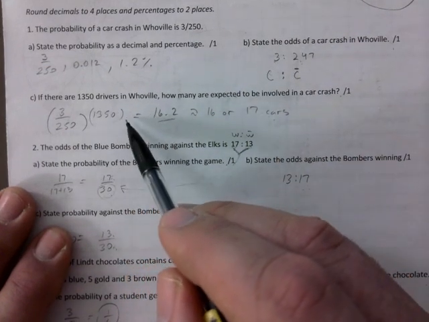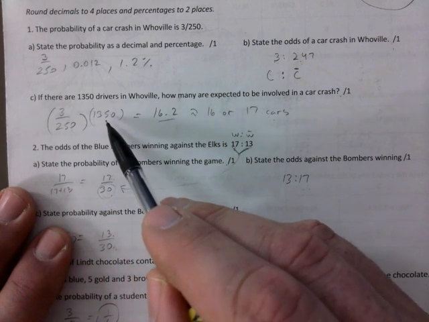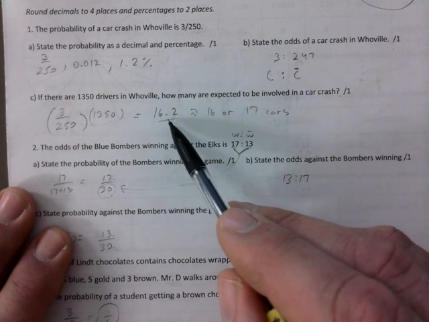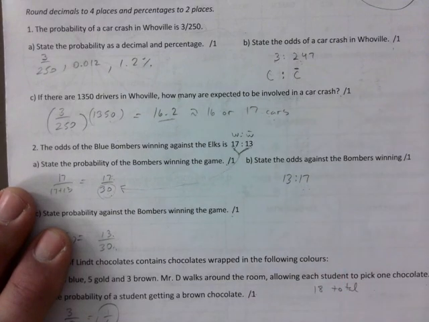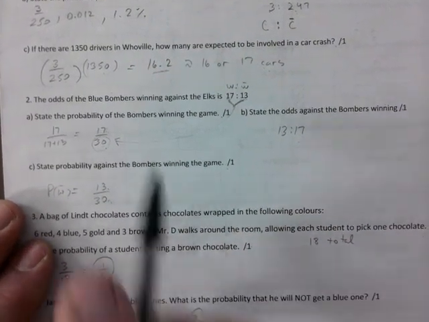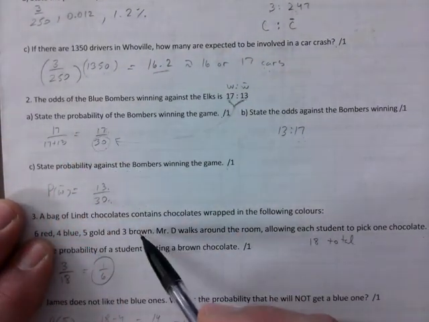How many car crashes expected? So you take the probability times the number of drivers. So that's about 16 to 17 there. You just multiply it, you're making a prediction.